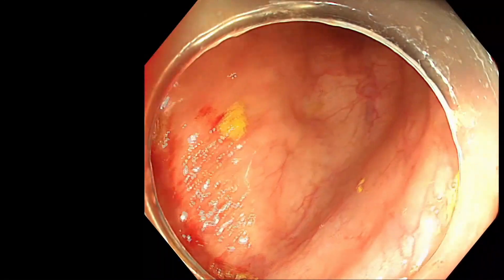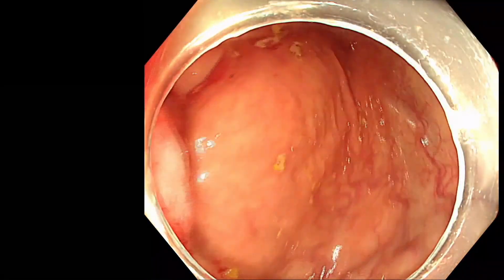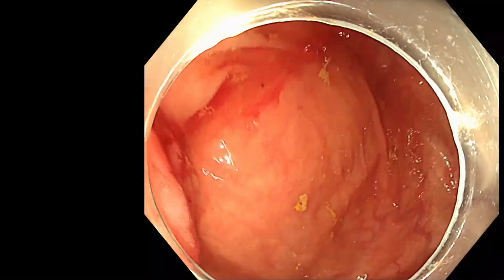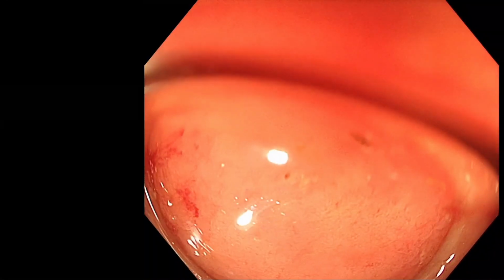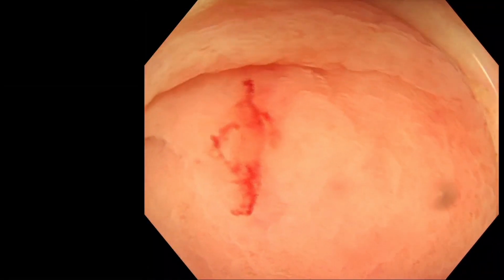So I guess the first question to ask is, has the patient had an appendectomy? I think here we think that the patient has not had an appendectomy. Appendicectomy if you're from the UK.